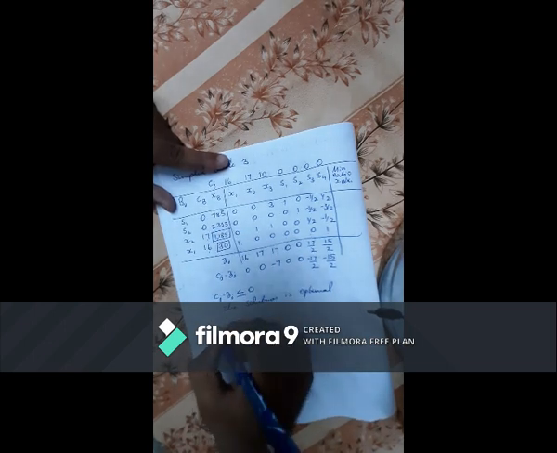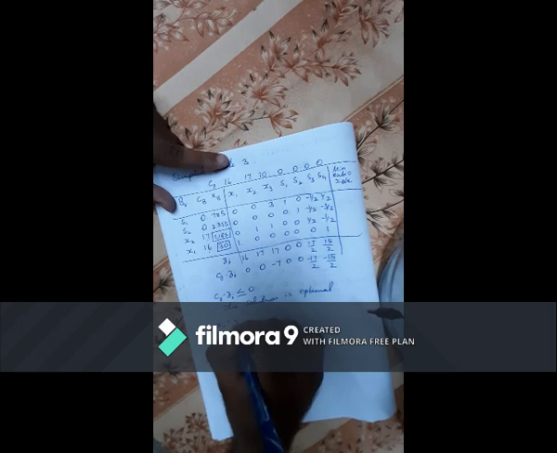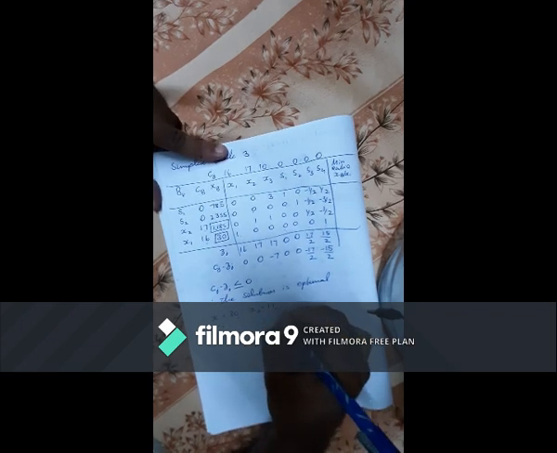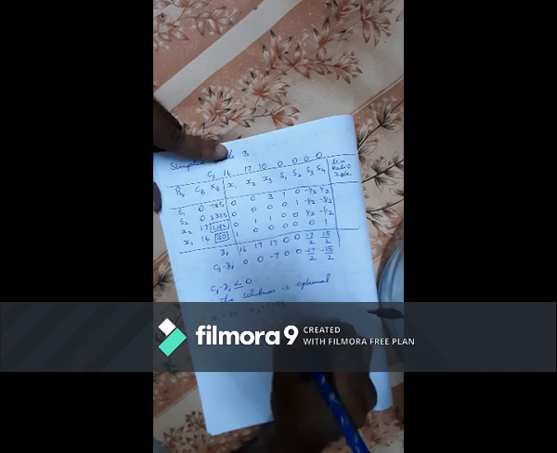Therefore x1 equals 30 and x2 equals 1185.